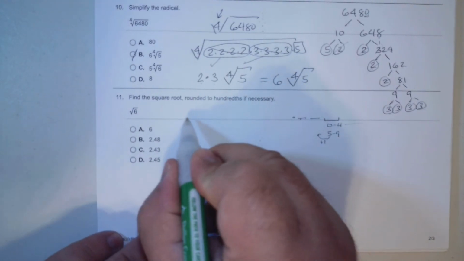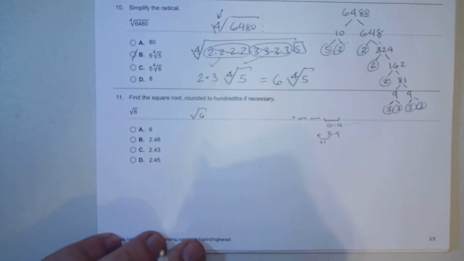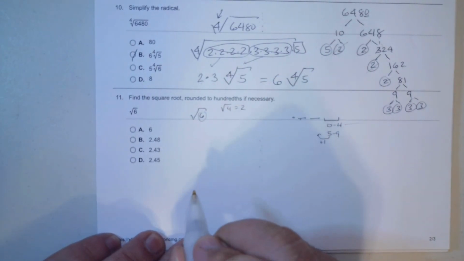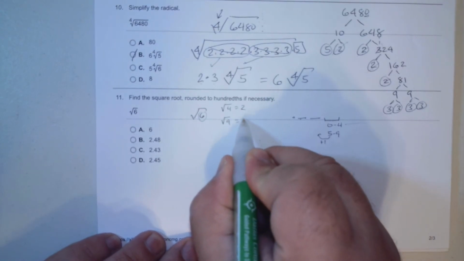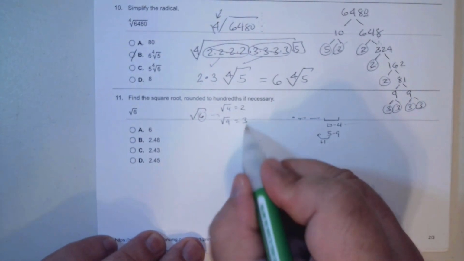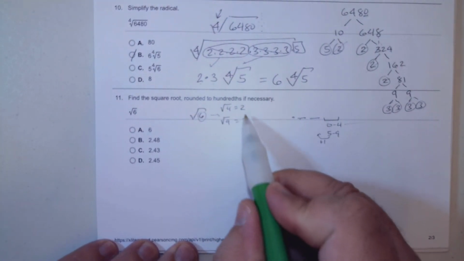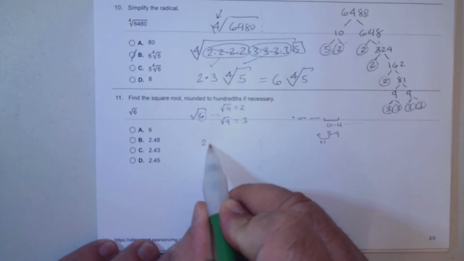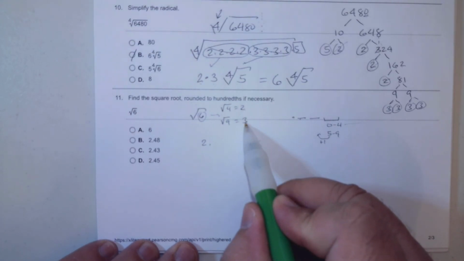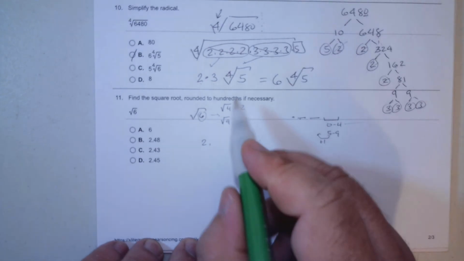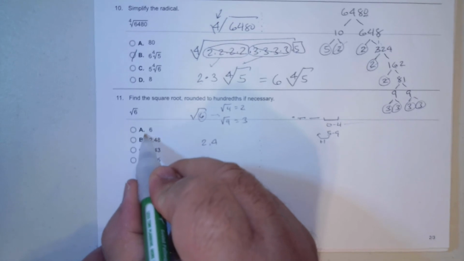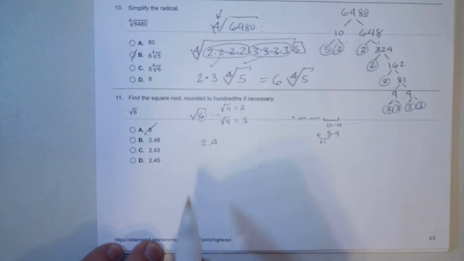So let's see. Square root of 6. We know the square root of 4 is 2, and the square root of 9 is 3. The square root of 6 fits somewhere inside there, so it's between 2 and 3. It has to start off with a 2. It's closer to the 2 than the 3 because 6 is closer to 4 than 9, so it's below 2.5. So let's do 2.4. It can't be that one for sure. Too big.